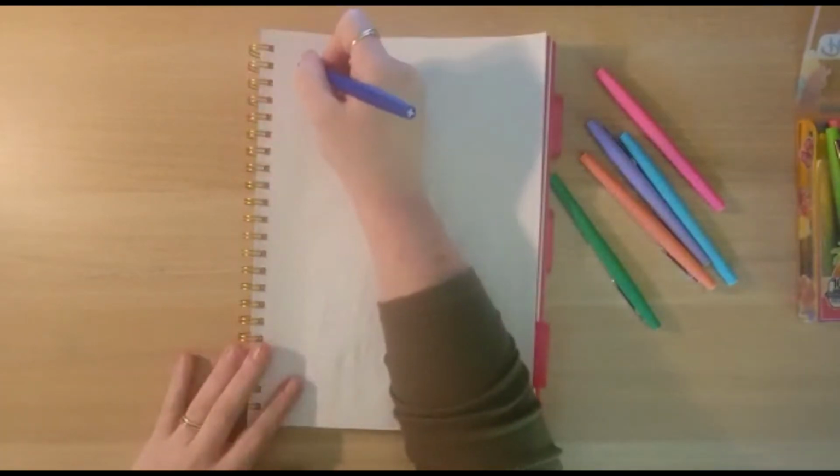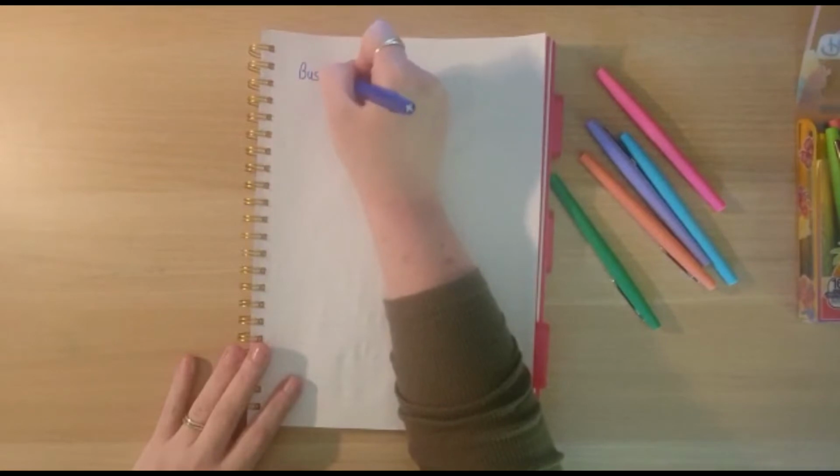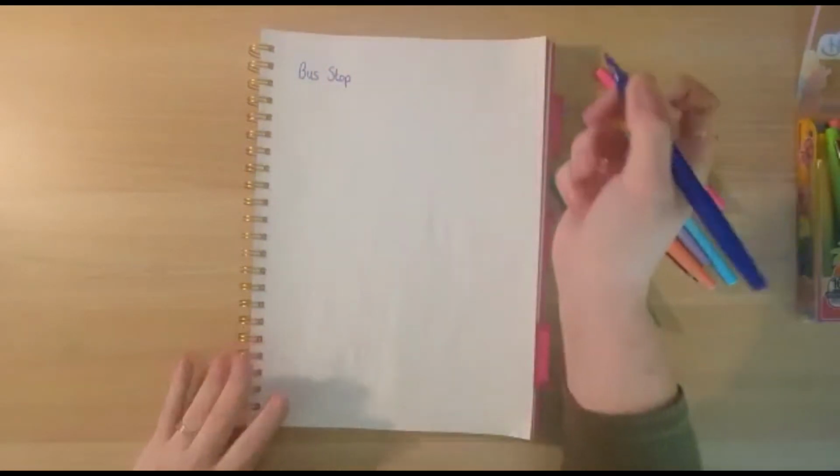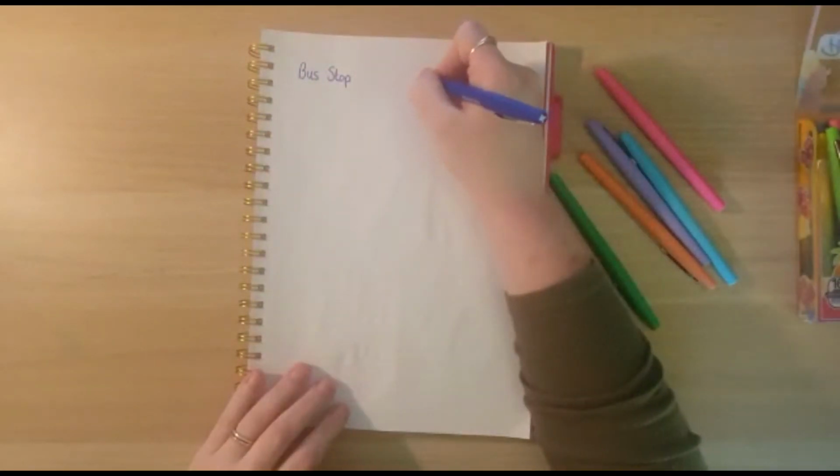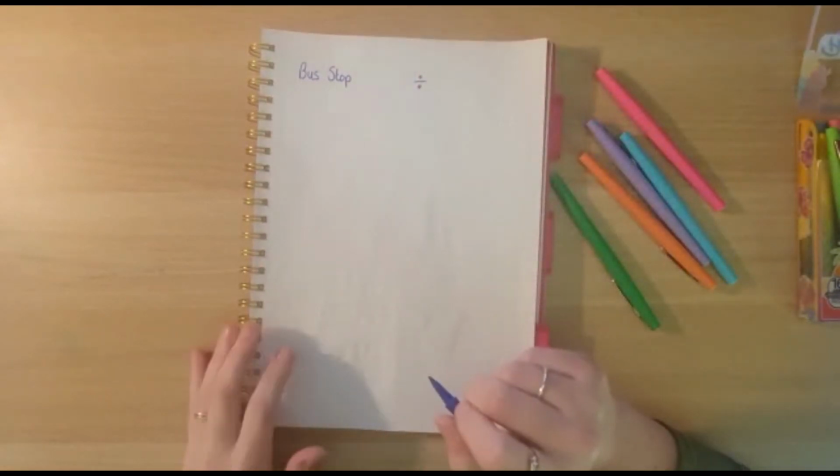Today we're going to talk about the bus stop method. Okay, and bus stop method is division. That's the operation that we're talking about.